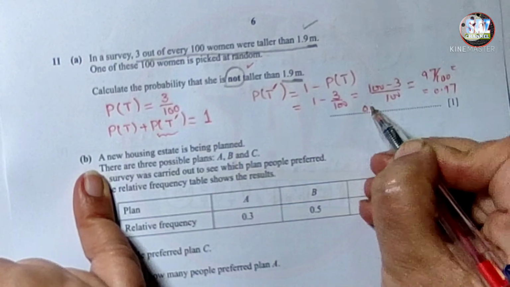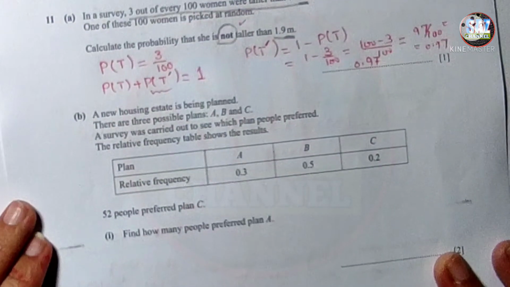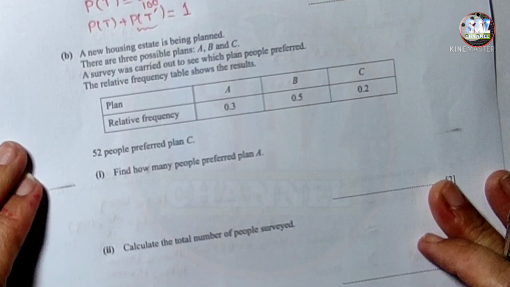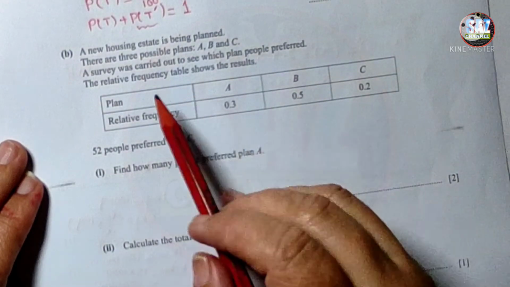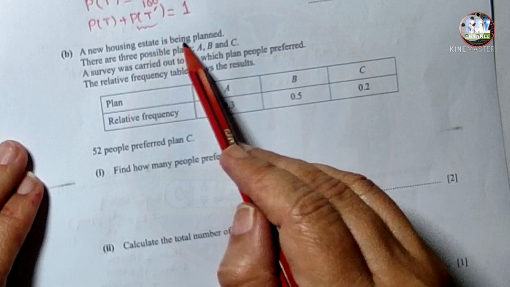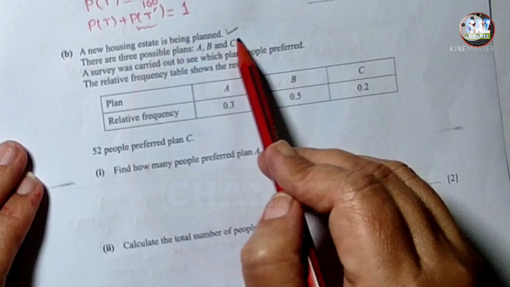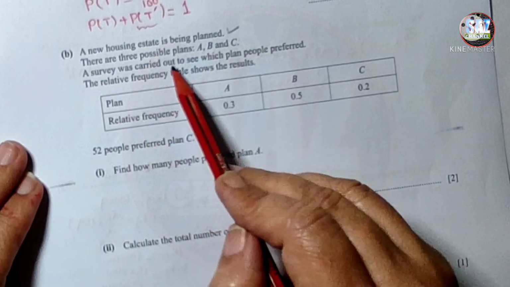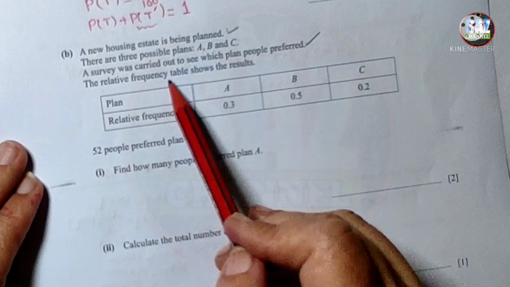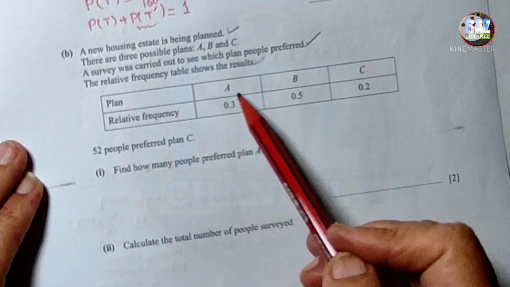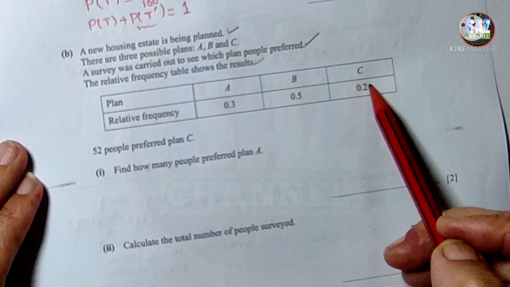I hope it was a really easy question. You just have to focus on the language and the question will become really easy for you. Moving to the next question, the B part says that a new housing estate is being planned. There are 3 possible plans, A, B and C. The survey was carried out to see which plan people preferred. The relative frequency table shows the results. Plans are A, B, C, and the relative frequencies are 0.3, 0.5 and 0.2.